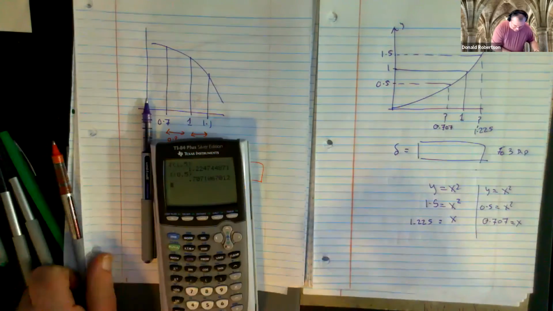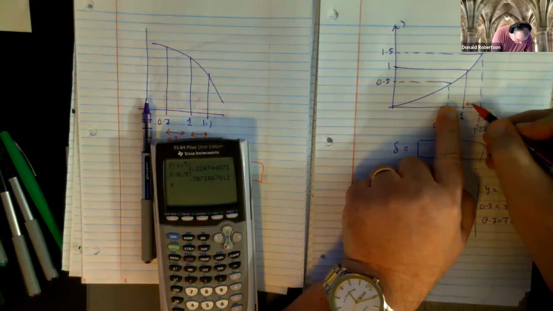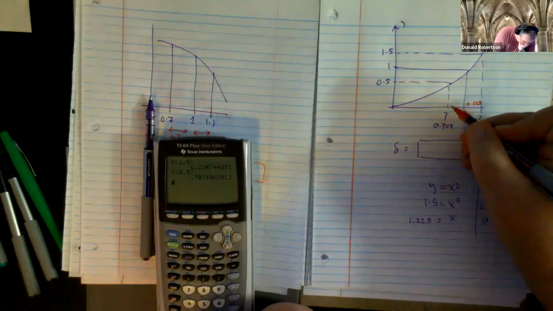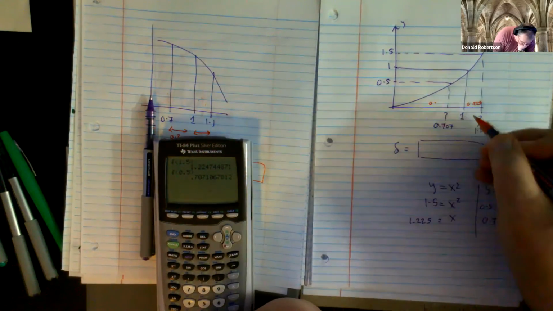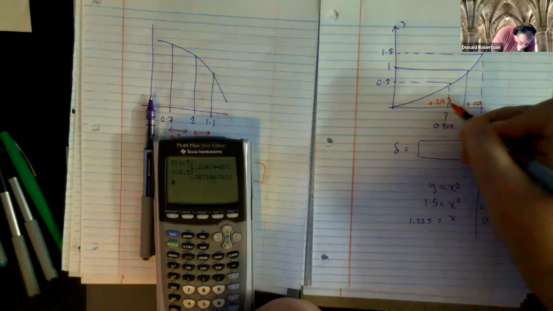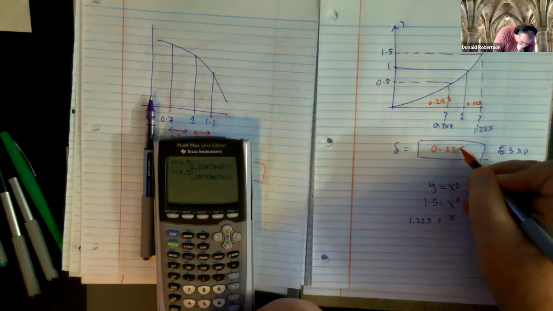So let's see what the deltas are. From the middle to here is 0.225, and from the middle to here, it's 0.293. And the smaller one then is 0.225.